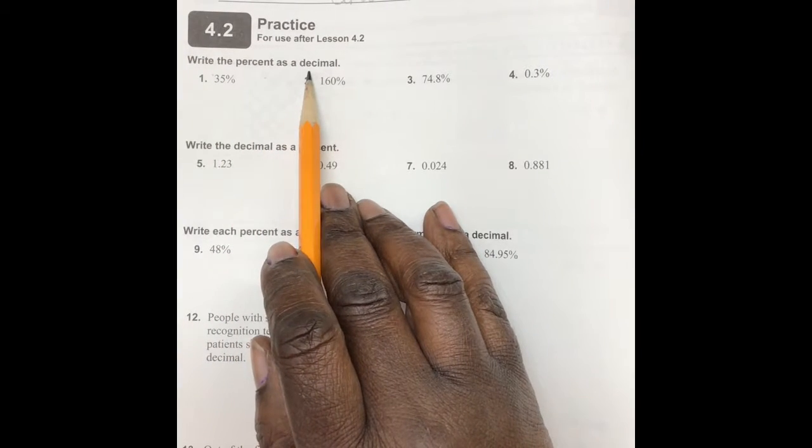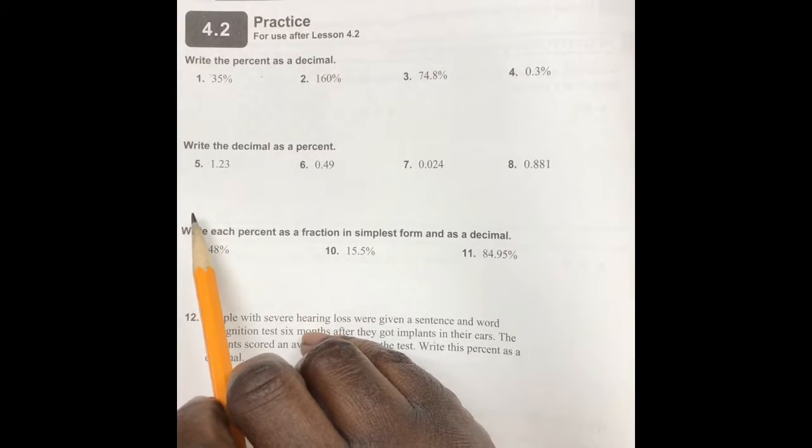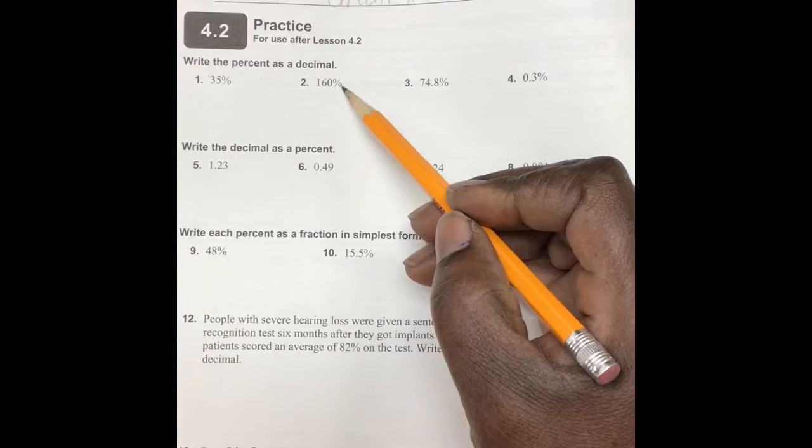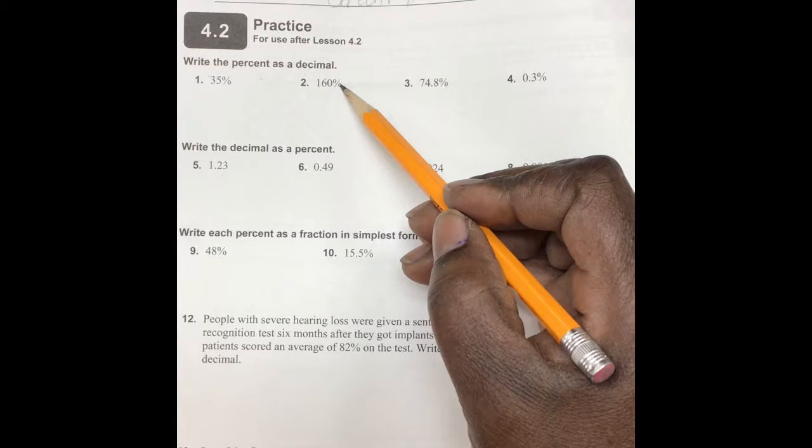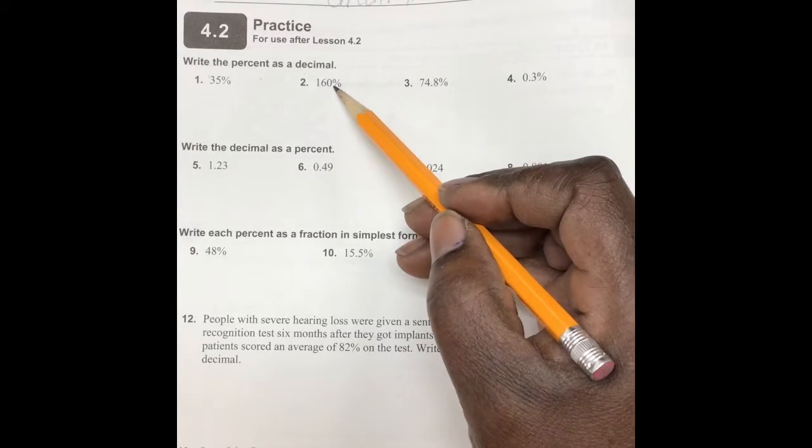Keeping in mind that we have a percent, which means hundredth, we would locate our decimal point and move it 2 places to the left.